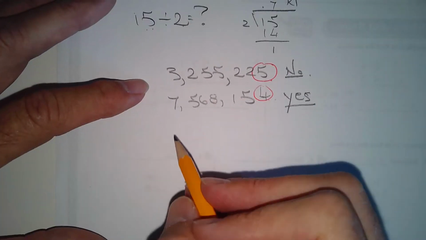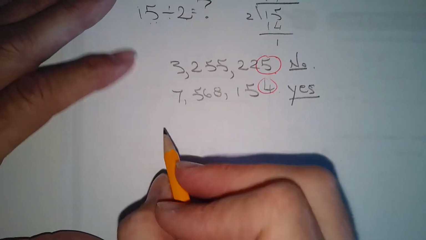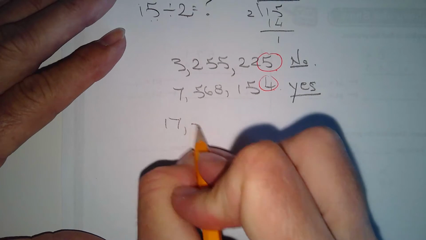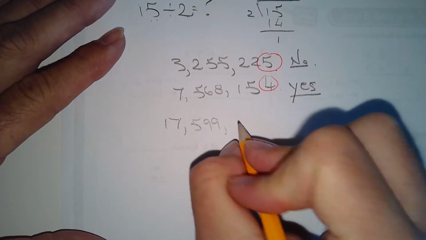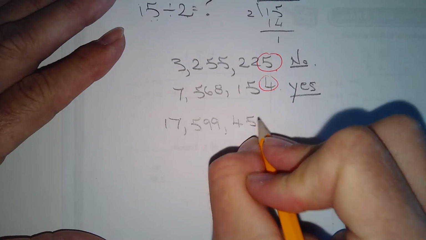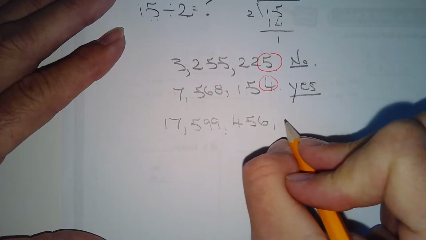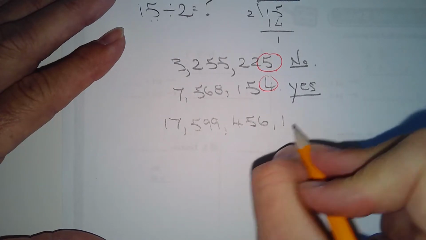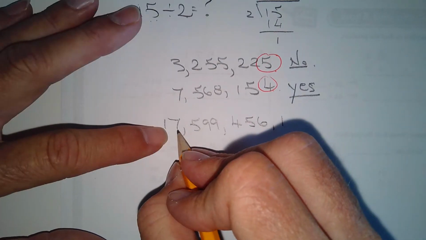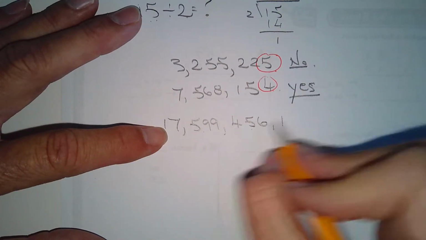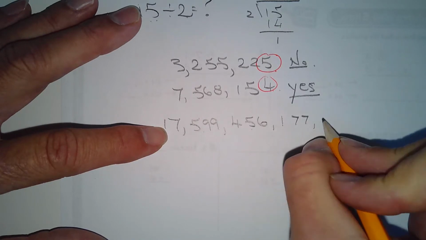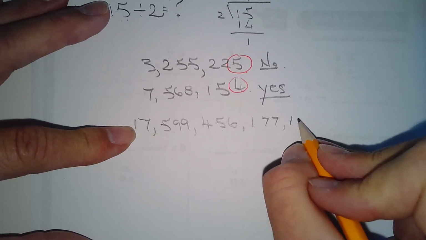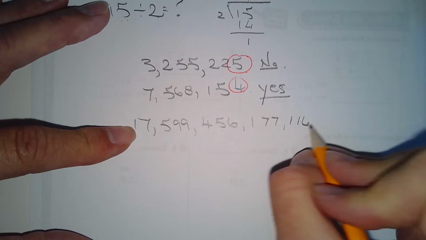So I could write a number in the trillions. How about 17,599,456,000,177,116.